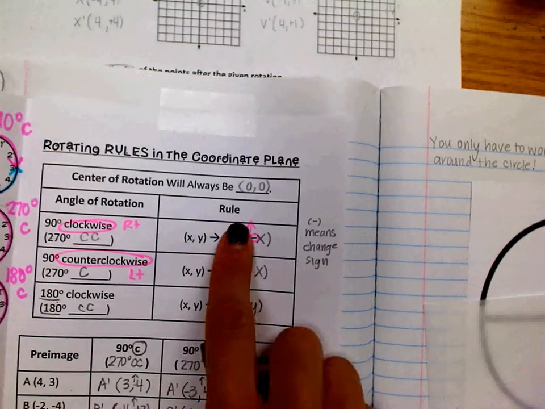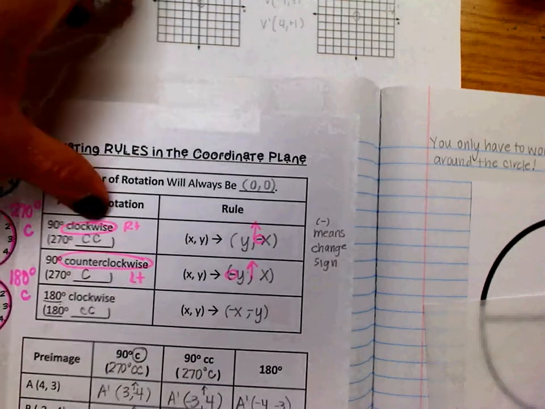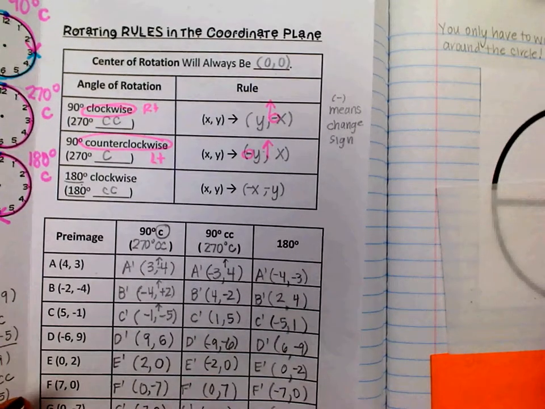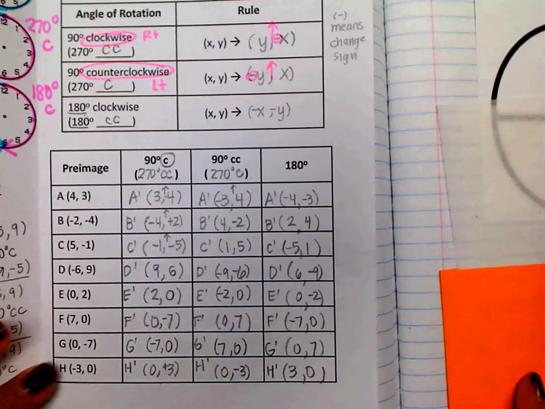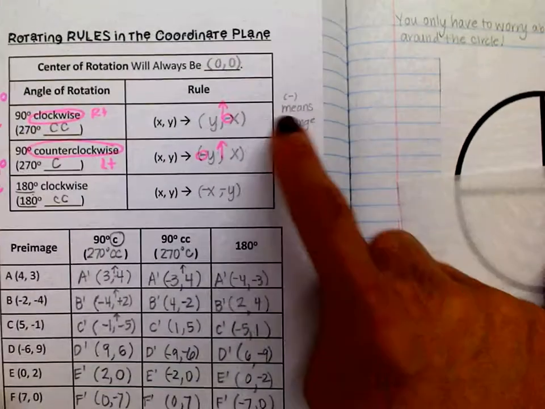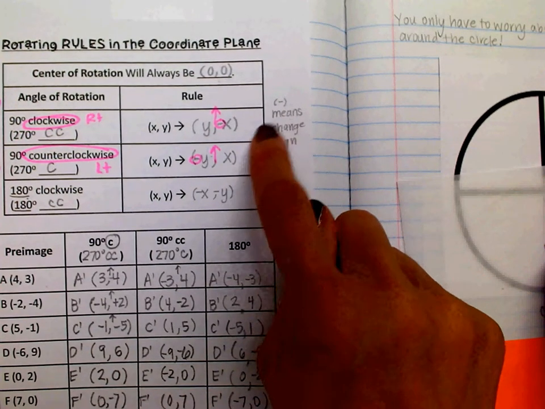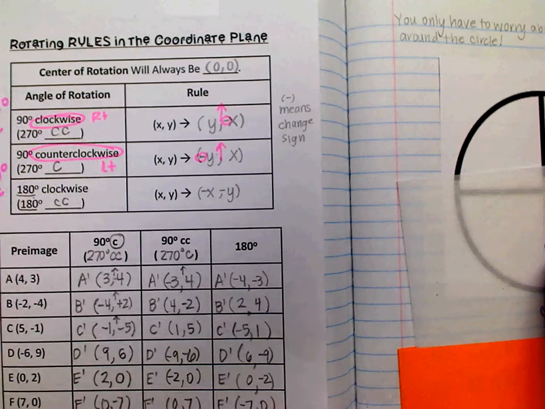See if that helps you. If you don't remember how the rules were applied, you see all these examples of what we did. So all of that is there. You can use that to help. And remember, whenever you see a negative, it doesn't mean you make it negative, it means change the sign. It means the opposite. All right, this is the end of the video.